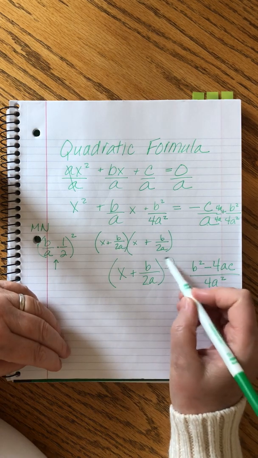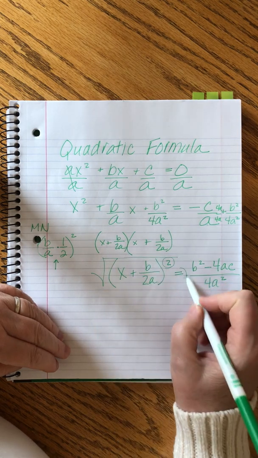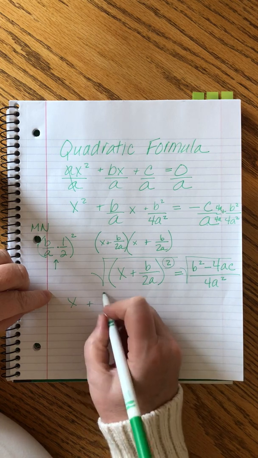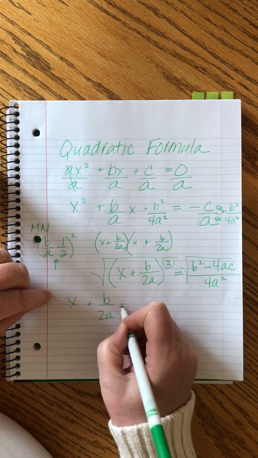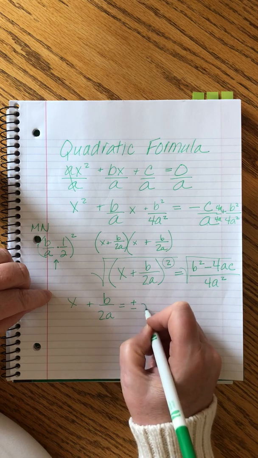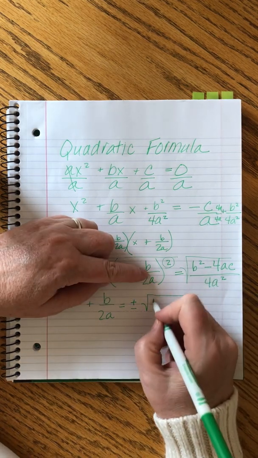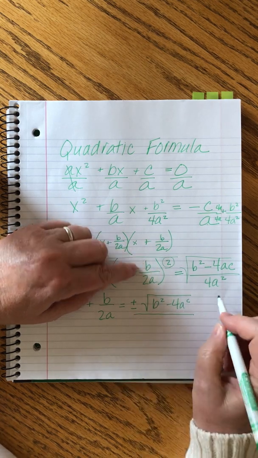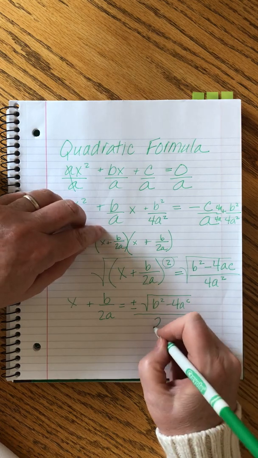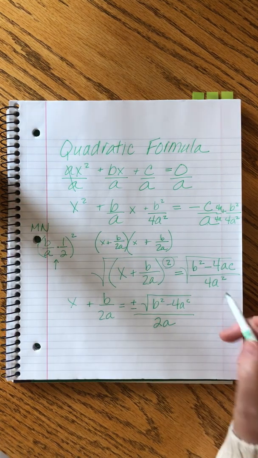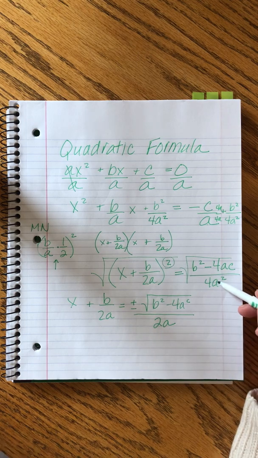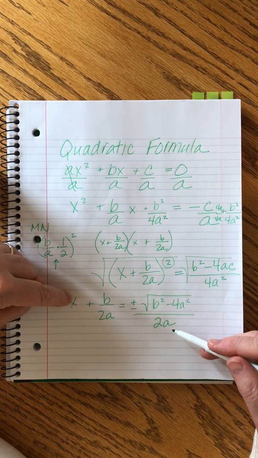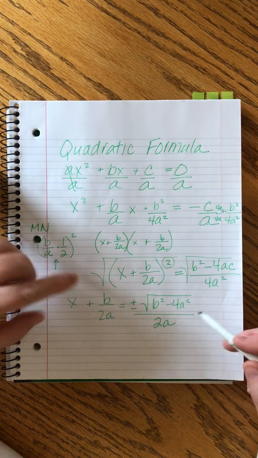Next step, I'm going to deal with that. Let's square root both sides. And I'm going to scooch it over a little bit just so I have more room. X plus b over 2a equals plus or minus the square root of b squared minus 4ac, but I notice that my bottom is a perfect square. So I don't need to leave that in the pig house. I'm bringing it out as a 2a, right? Square root of 4 is 2, square root of a squared is a. So he's out of the pig house now. He's free and clear. Now I'm ready to do my last step of subtracting.